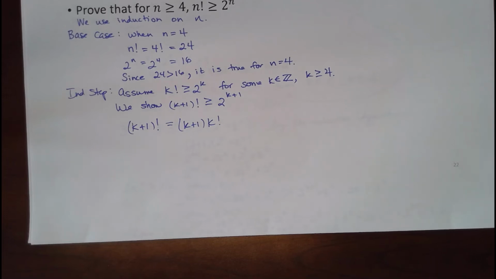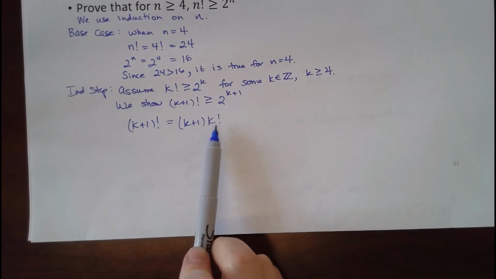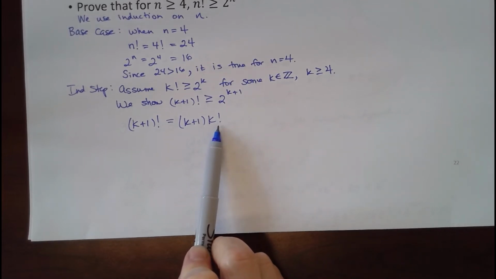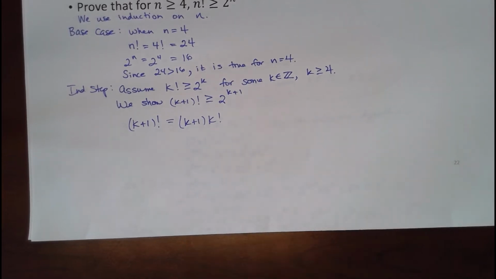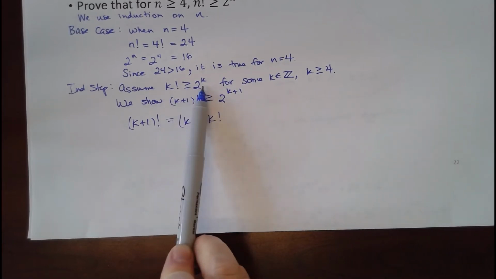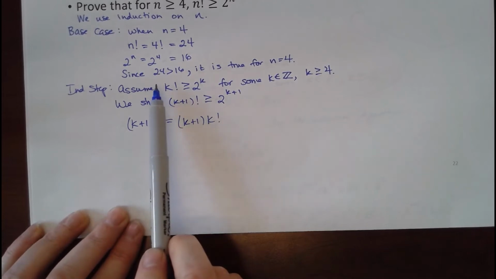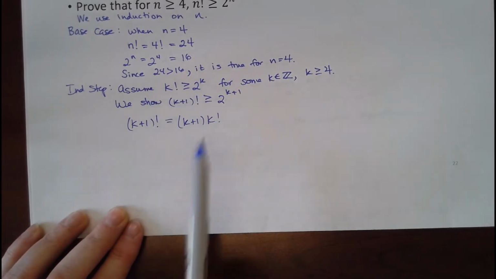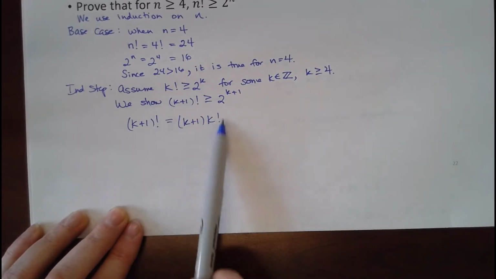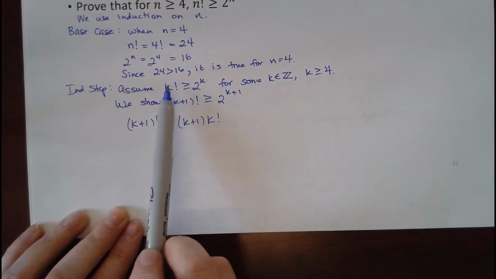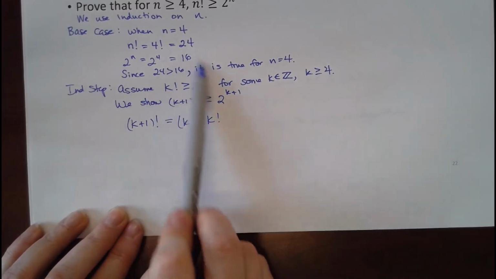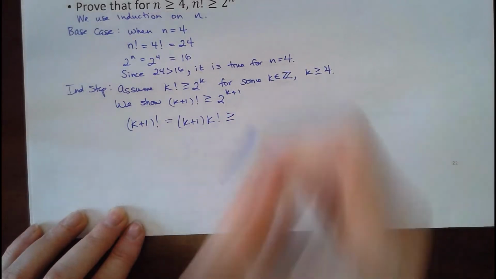Okay. So this puts us in a good spot because we know something about k factorial from our inductive hypothesis. Think about what we did last time. If this were true, what would I have to do to both sides of this to get this k plus 1 times k factorial on the left side? So what am I going to have to put on the right side? This is greater than or equal to what?